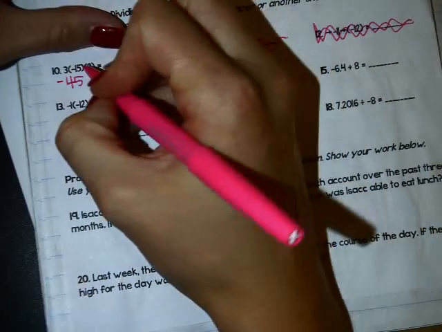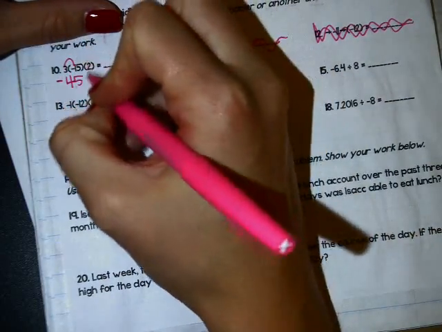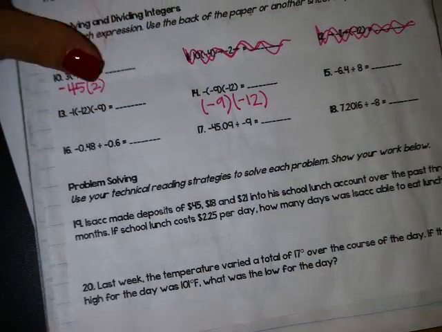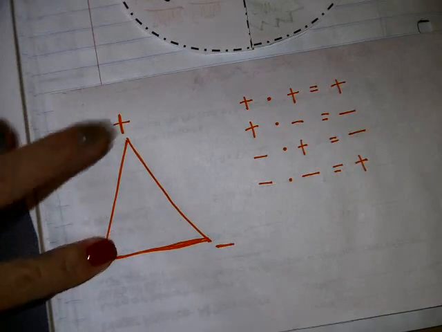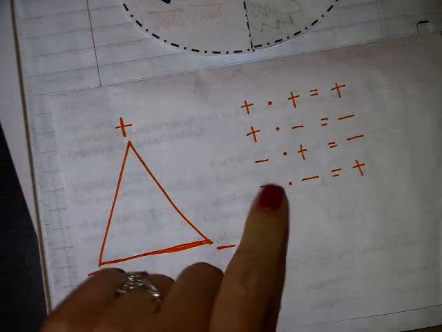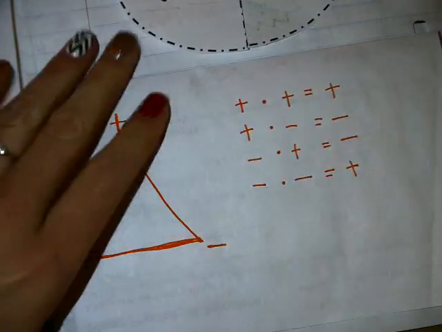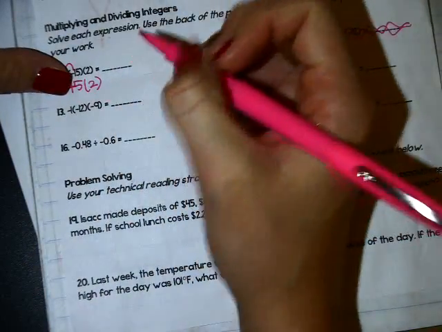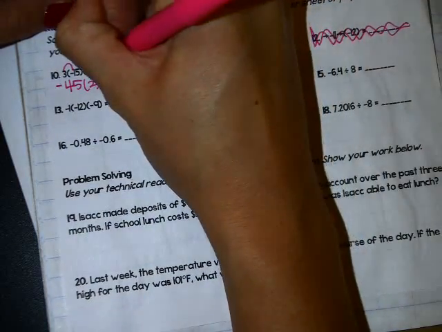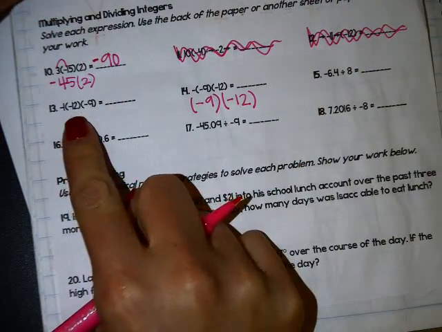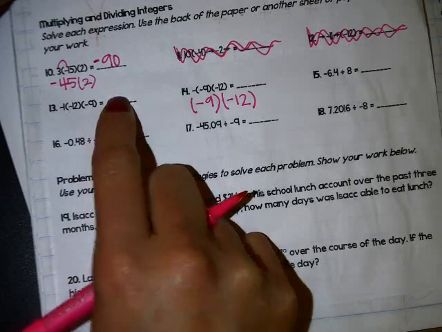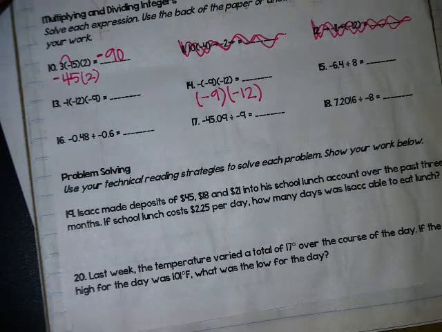So now we took care of those two. Now we have -45 times 2. That's multiplying a negative and a positive, so I'm left with a negative, meaning when I multiply a negative times a positive, I get a negative. 45 times 2 is 90, and since it was a negative and a positive, that's -90. You just have one more like that, where you have the 3 of them together. So you just do one at a time.